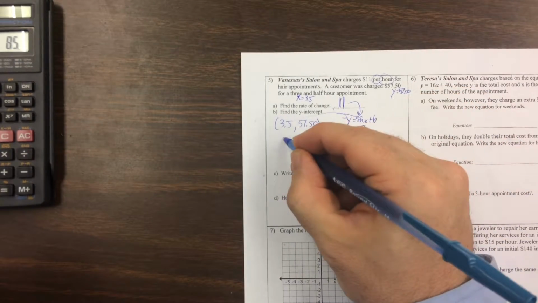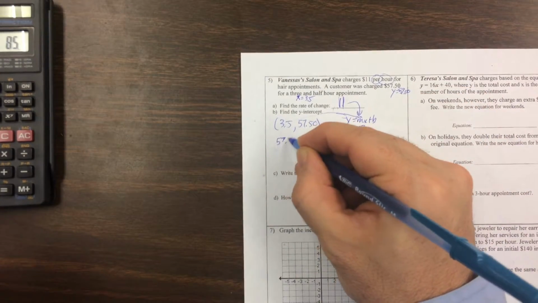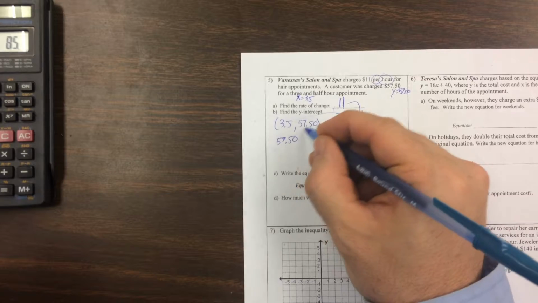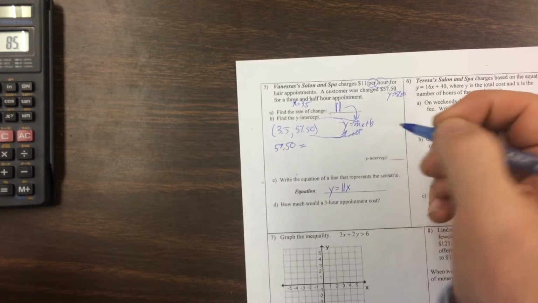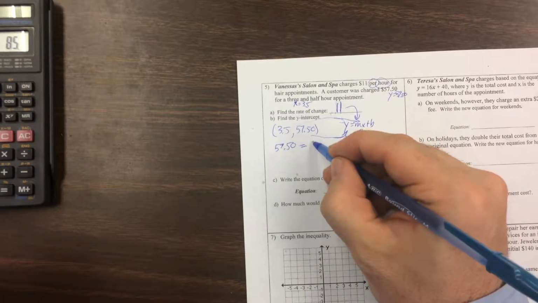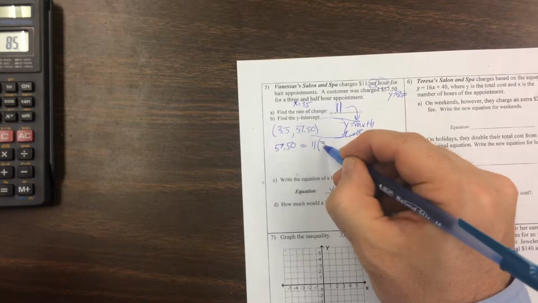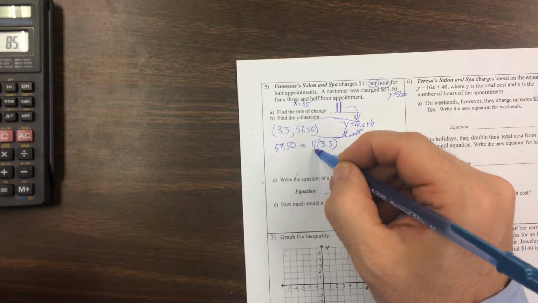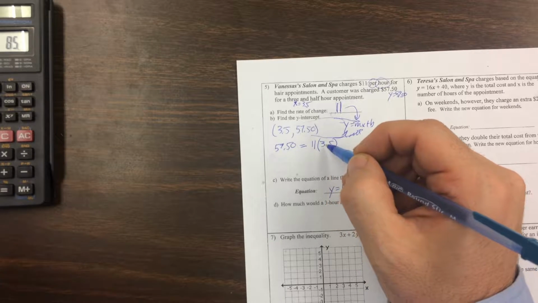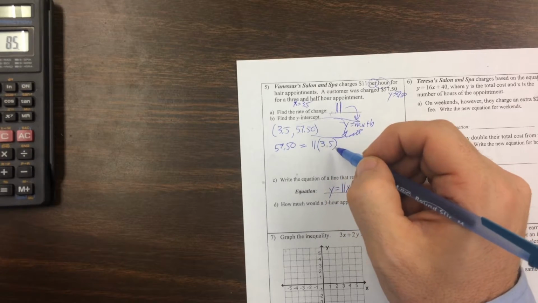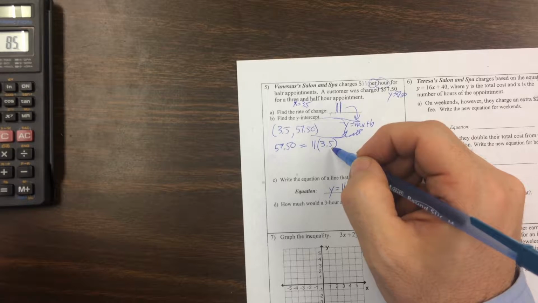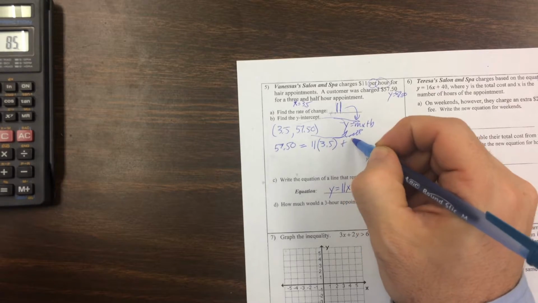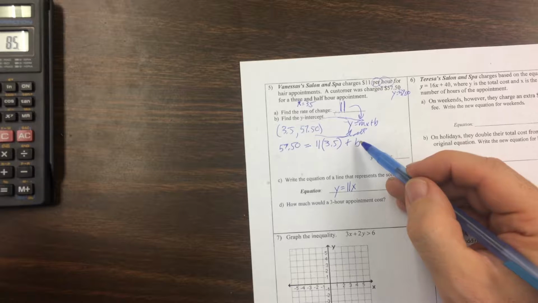So y, 57.50, that's our cost, is equal to 11 times 3.5, the x value. So $11 times 3.5 hours plus some initial fee.